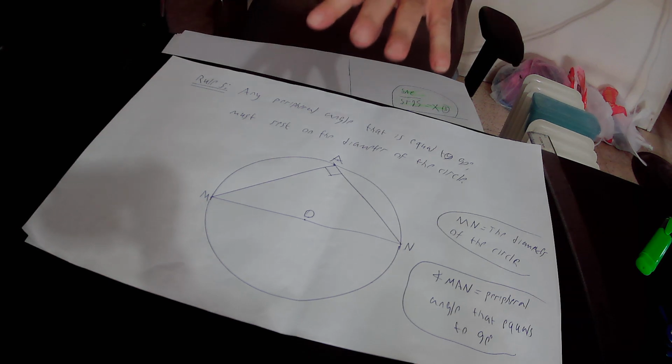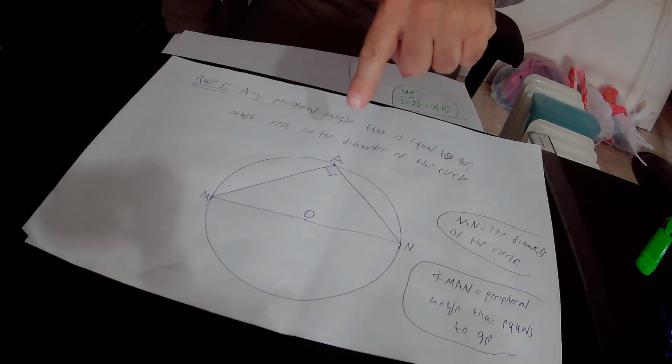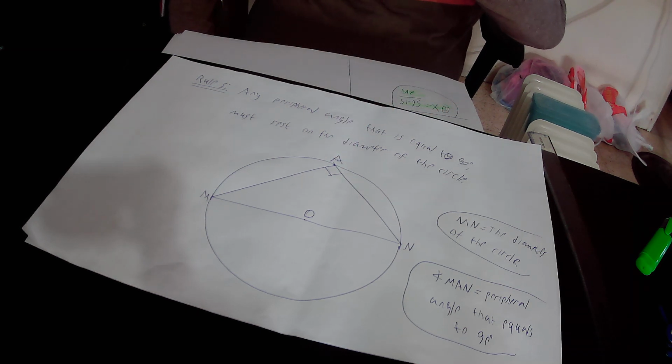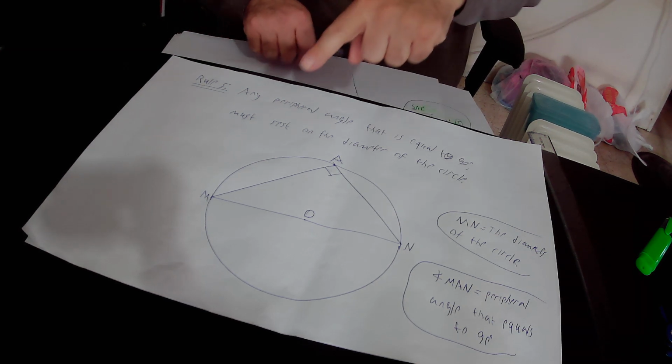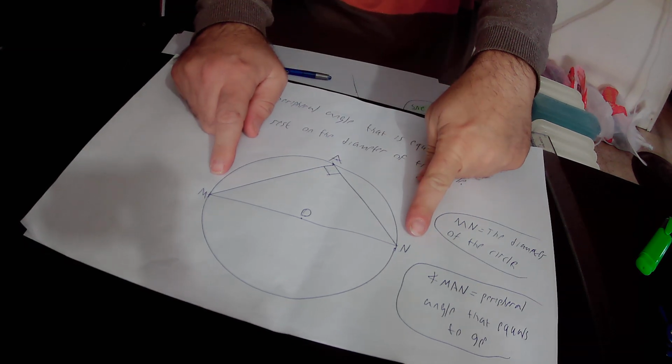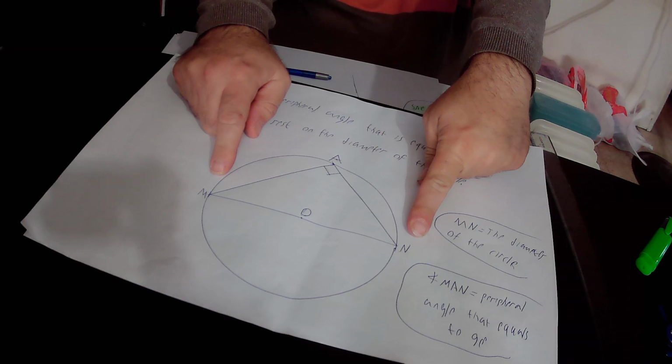In the drawing we have a circle. Inside the circle we have peripheral angle MAN. This peripheral angle MAN equals 90 degrees in its size. Therefore, according to rule number 5, this peripheral angle MAN must rest on the diameter of the circle. From the drawing itself, it is very easy to see that this peripheral angle MAN rests on chord MN. And therefore, according to rule number 5, chord MN must be the diameter of the circle. Indeed, chord MN is the diameter of the circle. Why?